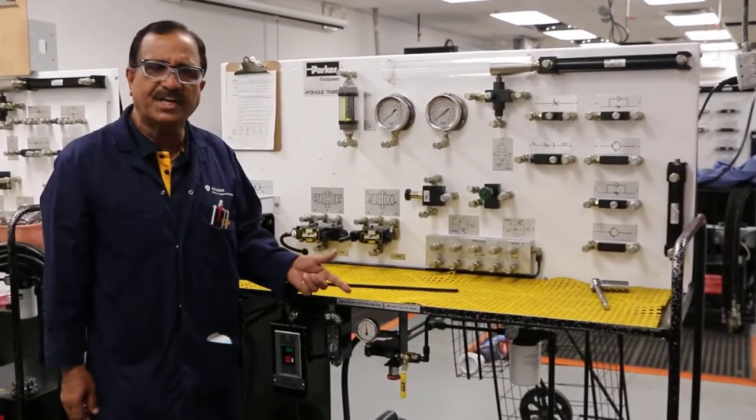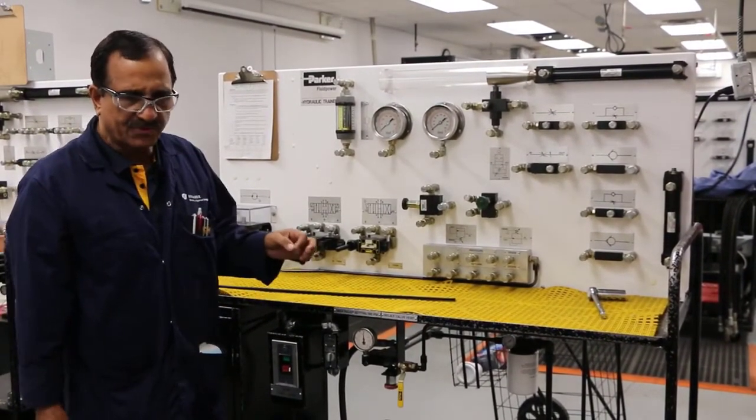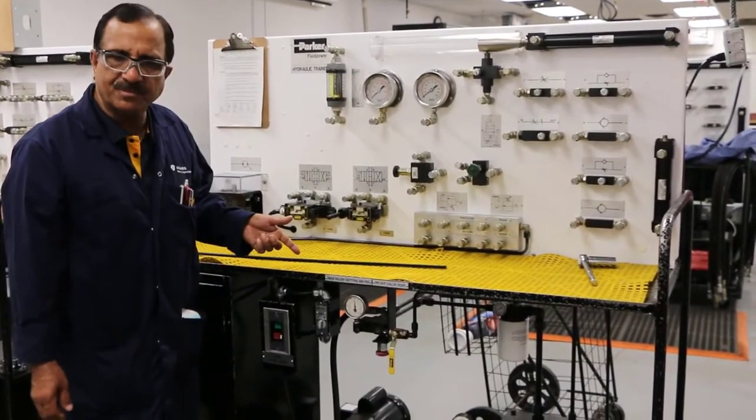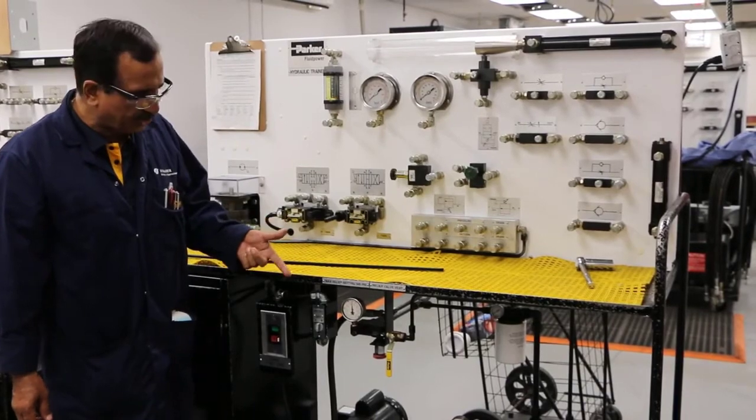That kind of sound is very dangerous. It's going to damage the pump. So that's why I had it only for 1 or 2 seconds. The sound that you heard is from cavitation. Now I'm going to create a situation for aeration.